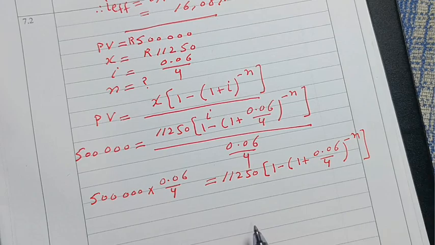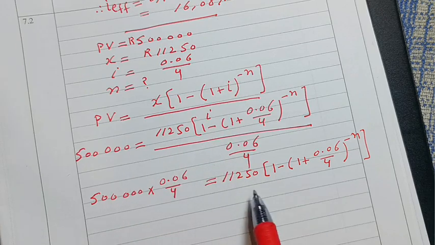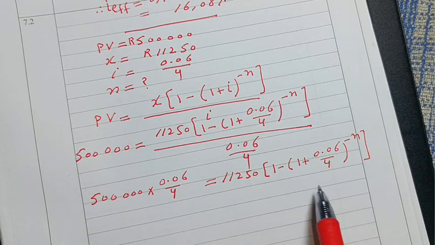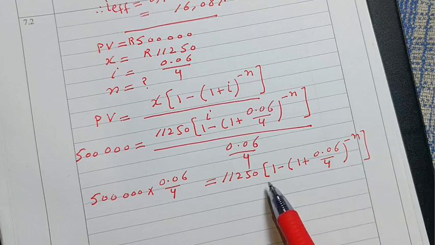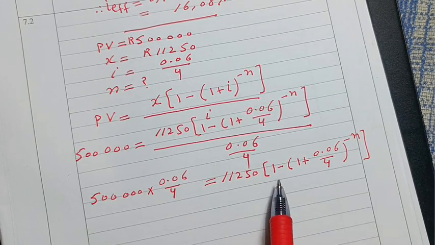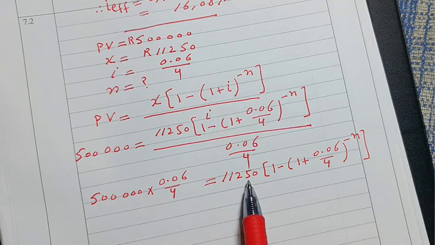Under this is 1, so it's one term, and this whole amount is the same. Now our subject of the formula should be negative n. According to BODMAS, we solve the bracket at the last. Because this is an equation, I'm going to divide both sides by 11,250. In other words, this is in multiplication form; when I switch over to this side, it becomes division.